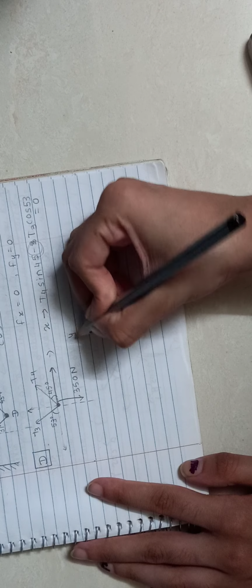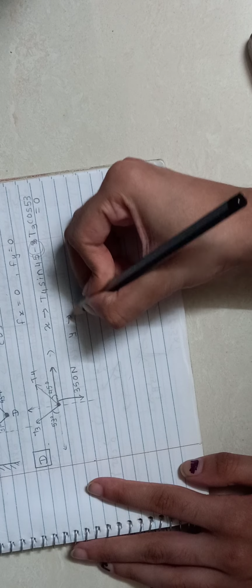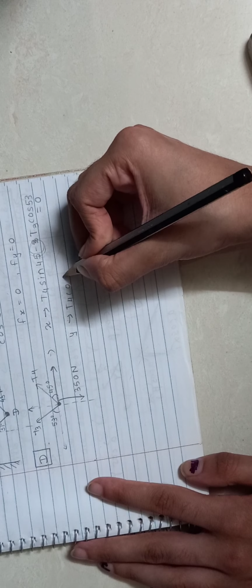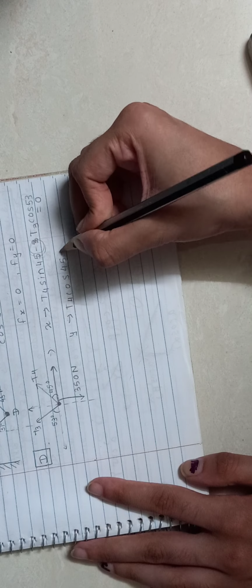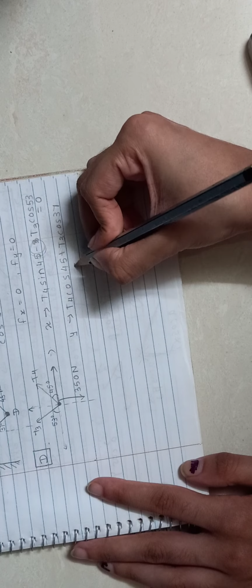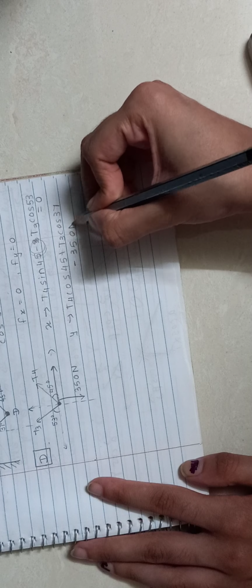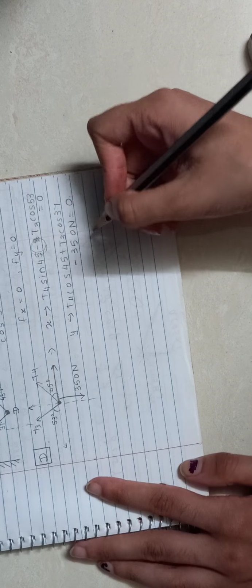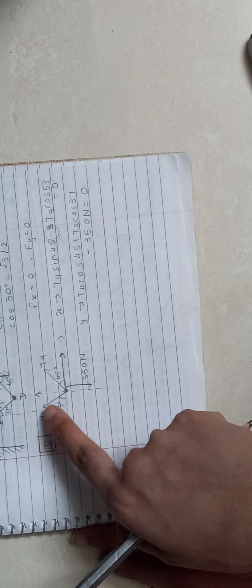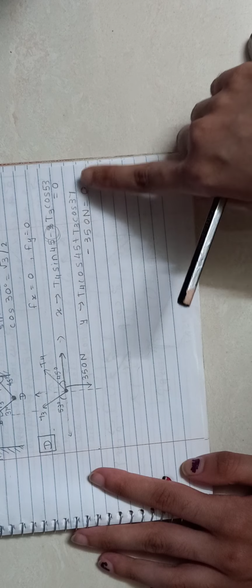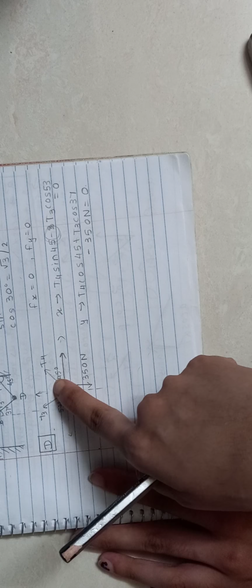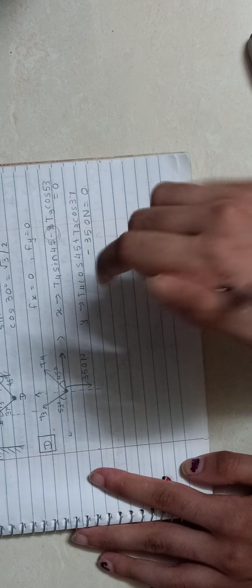Now if I do the same thing for the y component, which is equal to 0, it will be T4 cos 45 plus T3 cos 37 minus 350 Newton is equal to 0. Now how did I come to this? The positive y-axis component of T3 is T3 cos 37 and that of T4 is T4 cos 45.